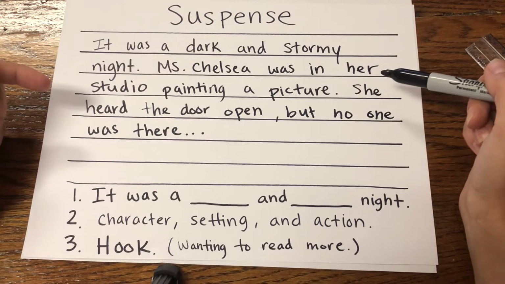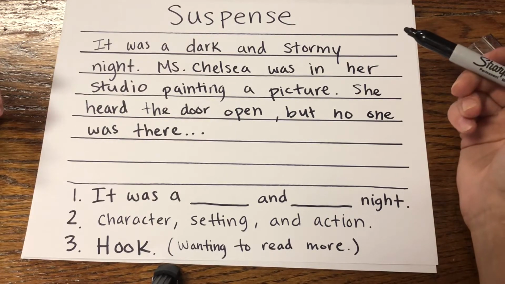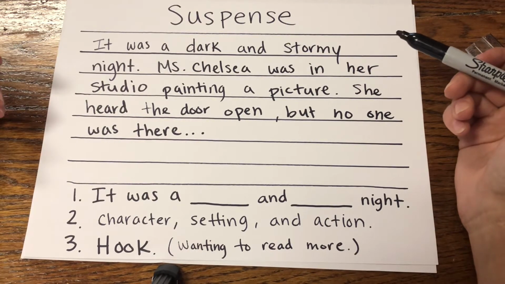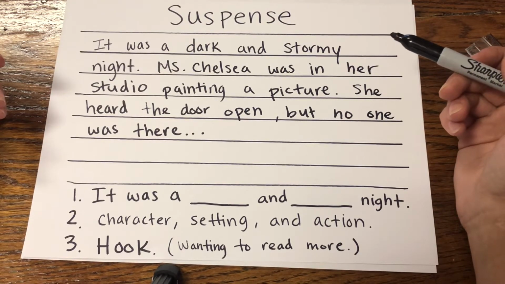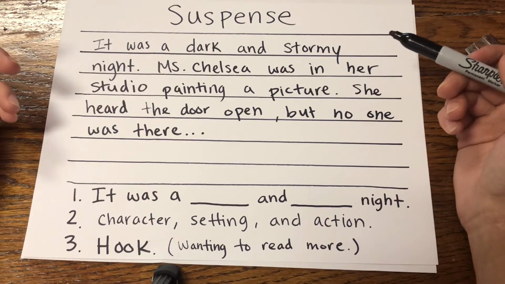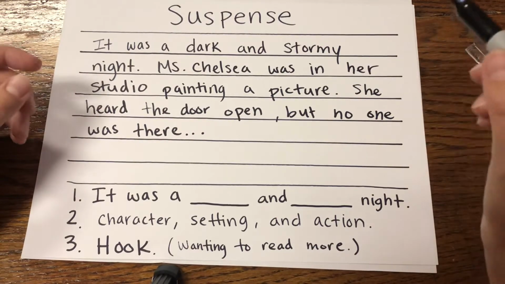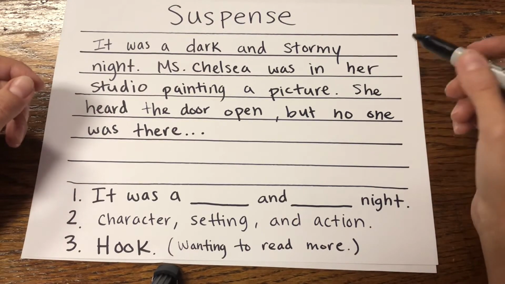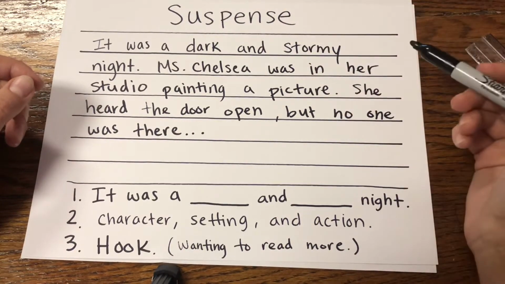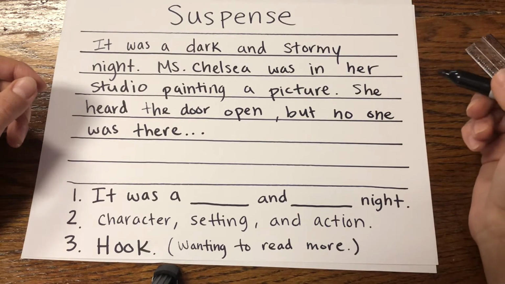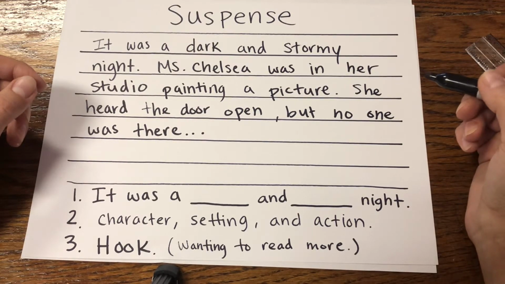So the question is how did the door open? Did it open by itself? Is someone there but actually hiding? Who is this person? Is this person going to be a good person or possibly a bad person? So this leaves us wanting to know more about what's going to happen next. So this is what's called building suspense. So it was a dark and stormy night. Miss Chelsea was in her studio painting a picture. She heard the door open, but no one was there.